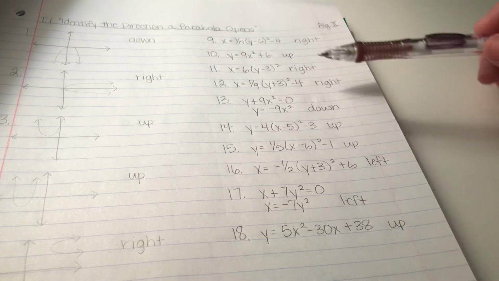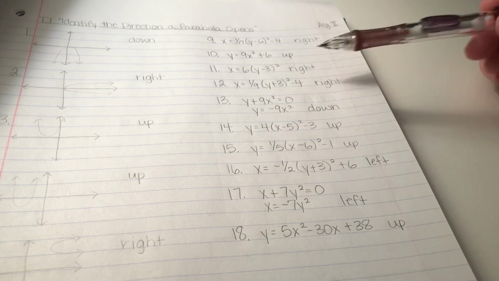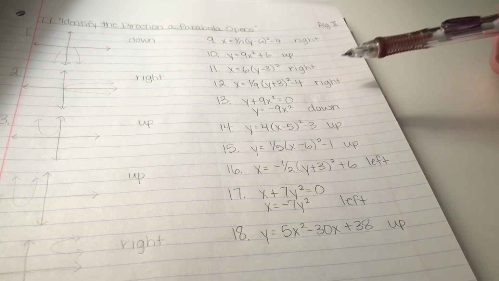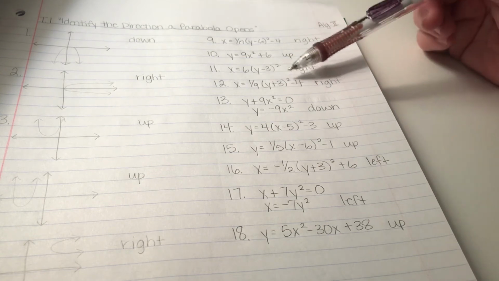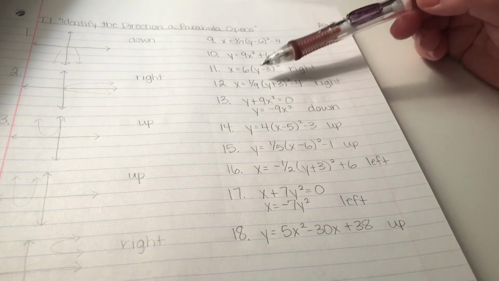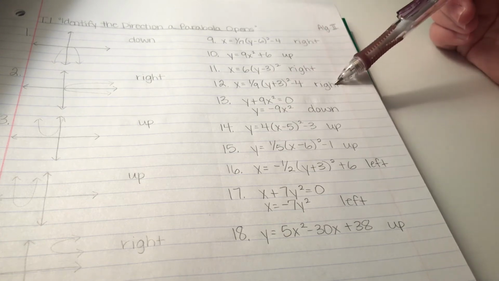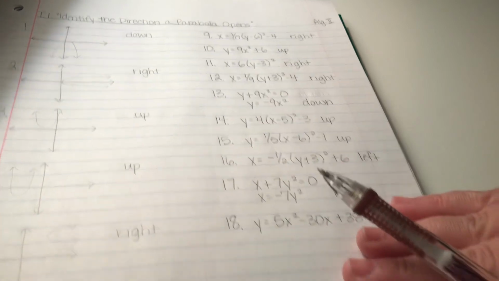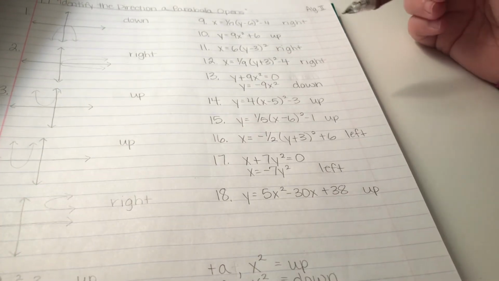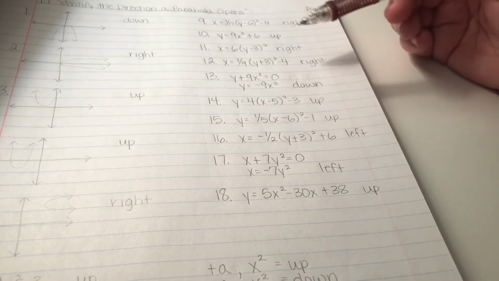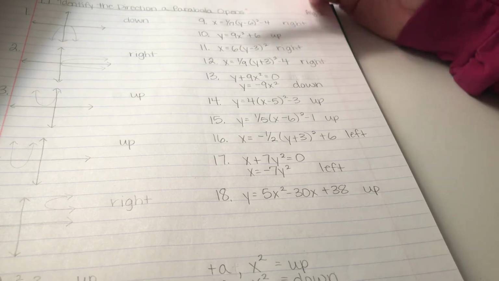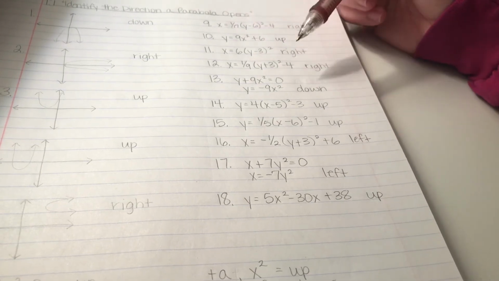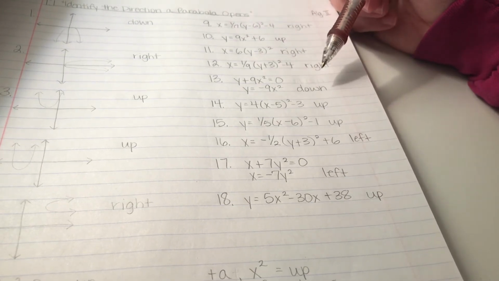Number 12, x equals 1/9 y plus 3 squared minus 4. Y is being squared, and then 1/9 is positive, so this one also opens right. Number 13, now this is about as tricky as it gets in this section, because it's going to ask you to rewrite it to really be sure which way it opens.